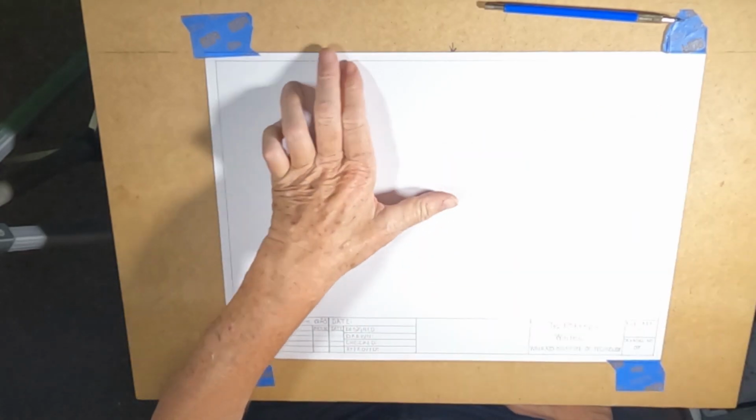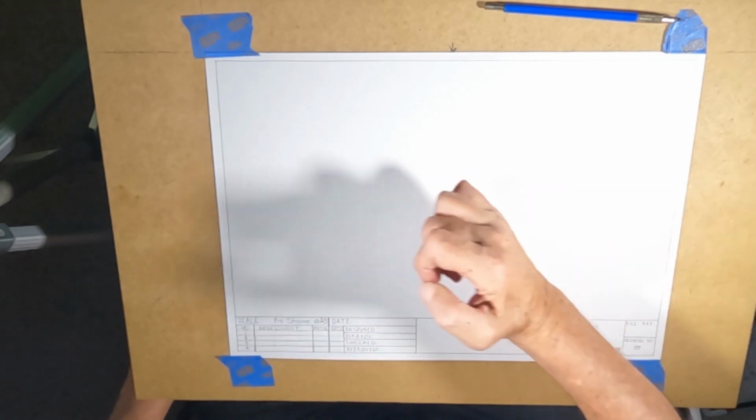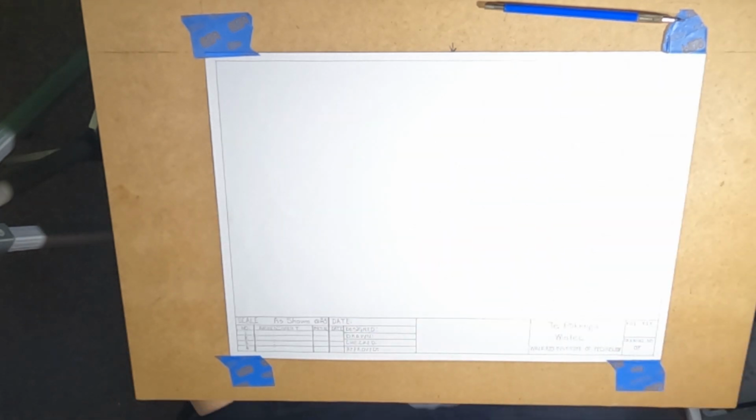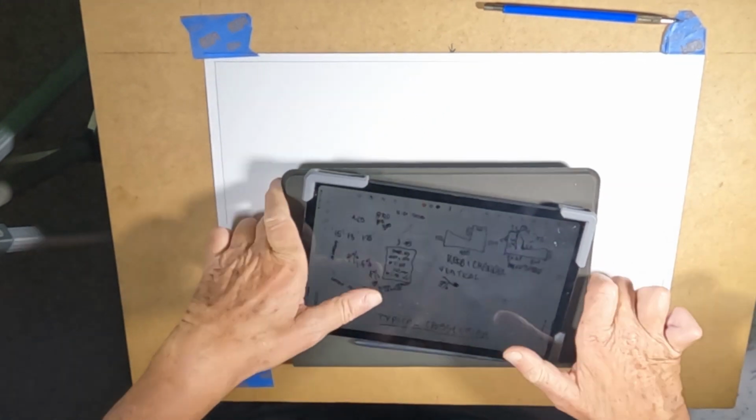I've done a sped up version of writing the template. So now I'm going to put in the typical cross section.